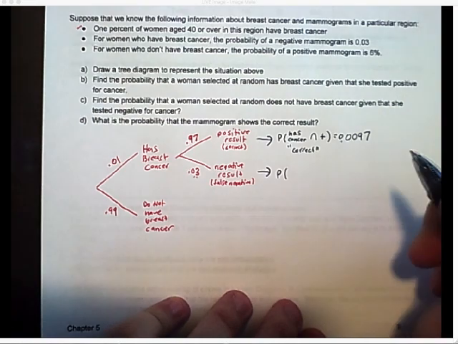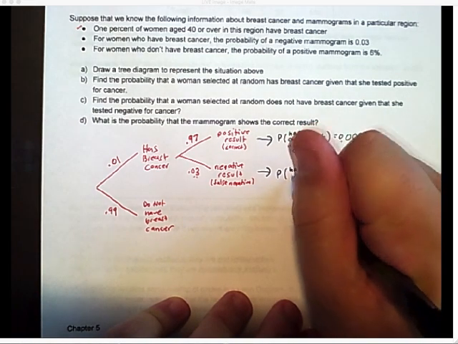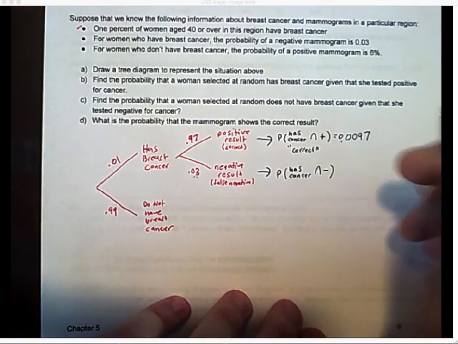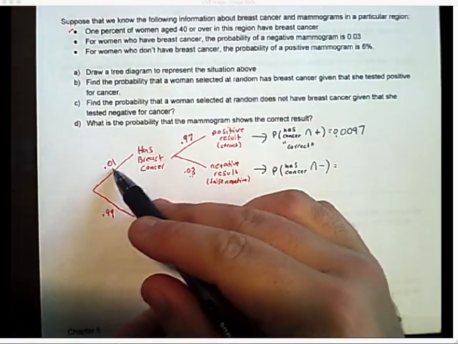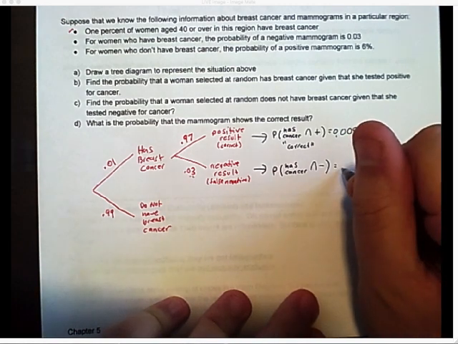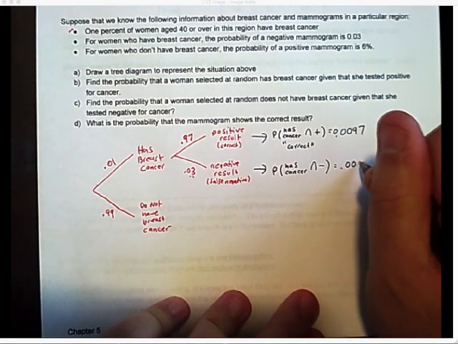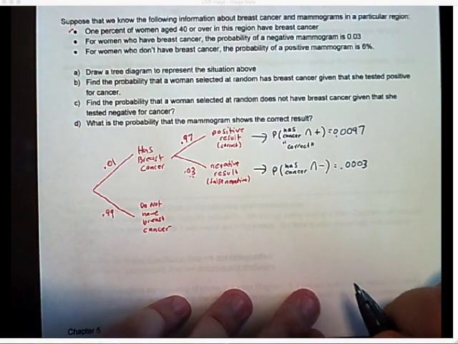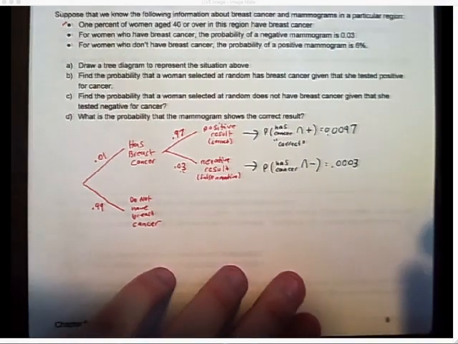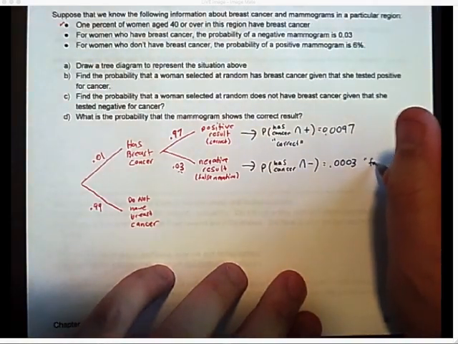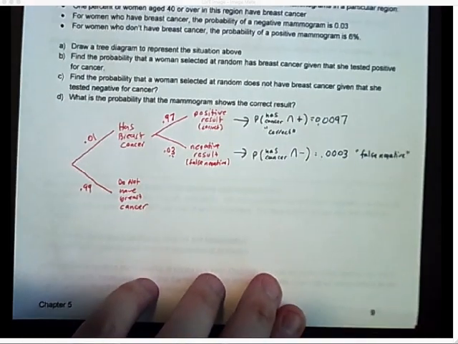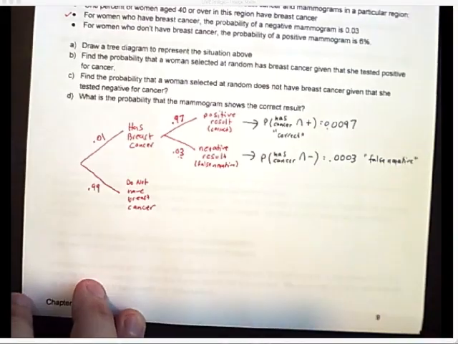This is the probability that the woman has cancer but gets a negative result. So she thinks that she doesn't have breast cancer. If I do 0.01 times 0.03, I'll get 0.0003. And again, this is the false negative. Very scary. So we took care of the second bullet there.